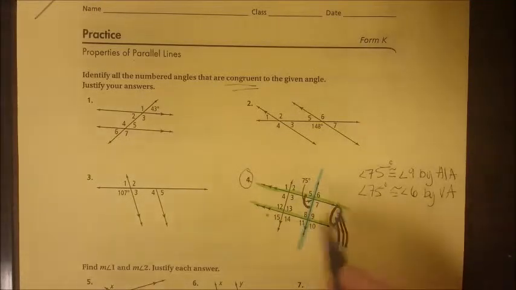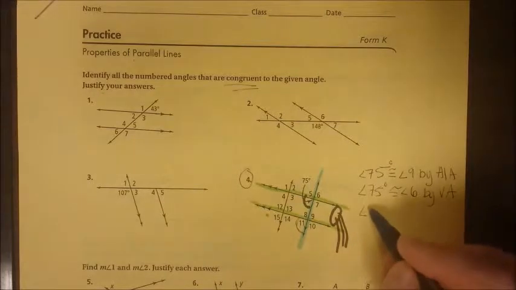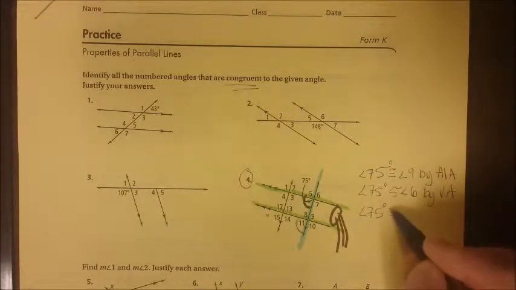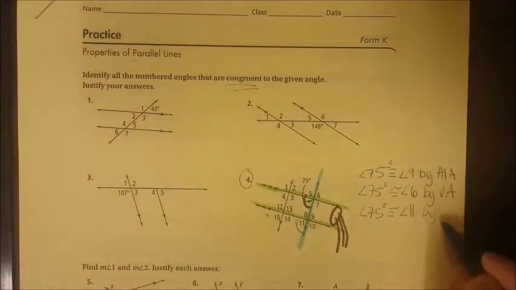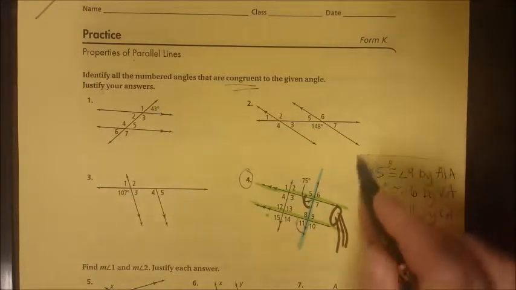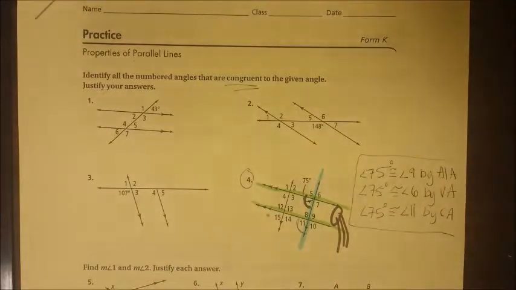This bottom left is angle 11. So they correspond to the same place of the intersection. So angle 75 is congruent to angle 11 by CA, corresponding angles, since they correspond to the same place of the intersection.